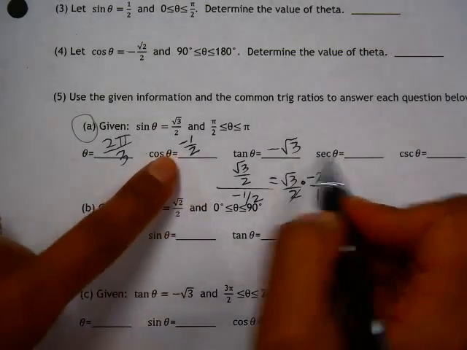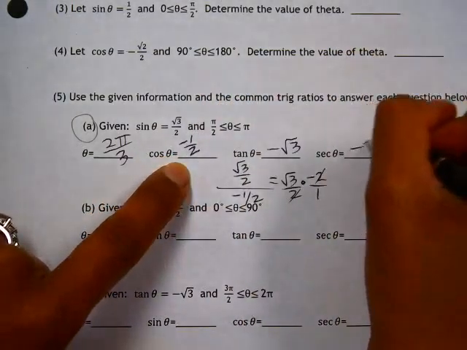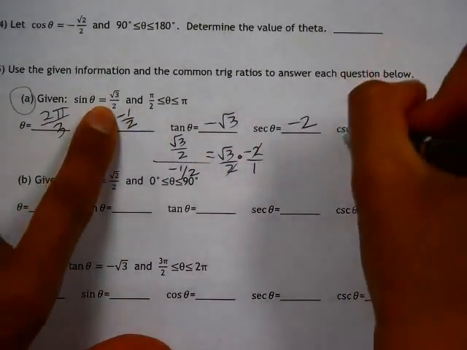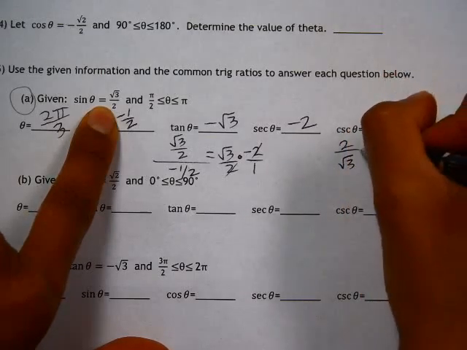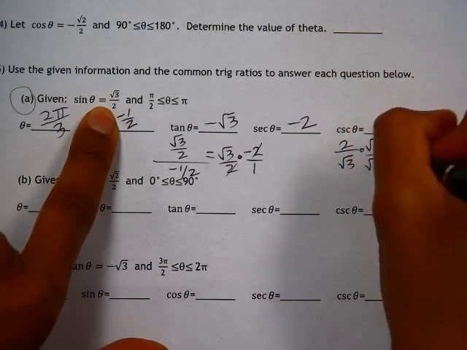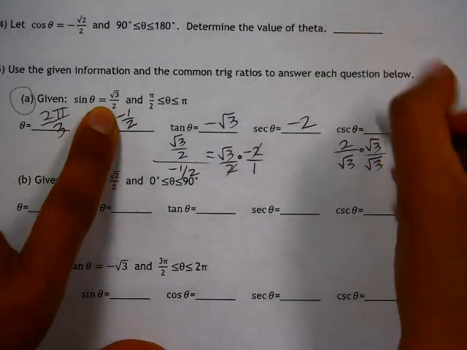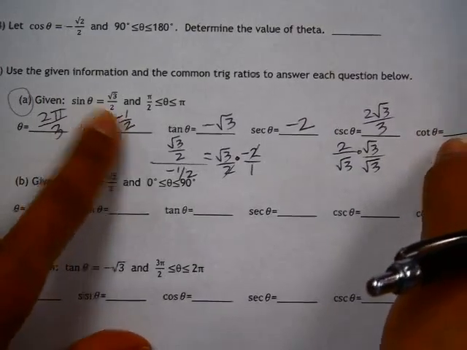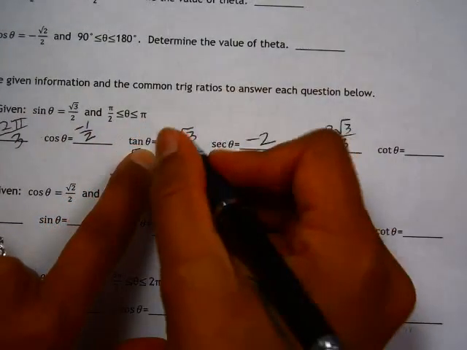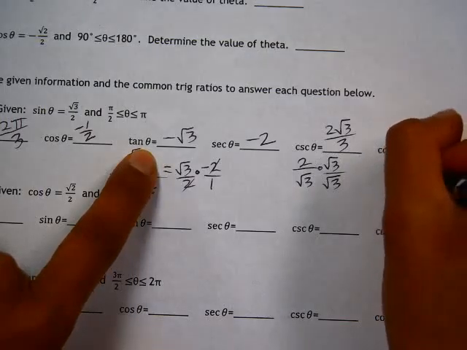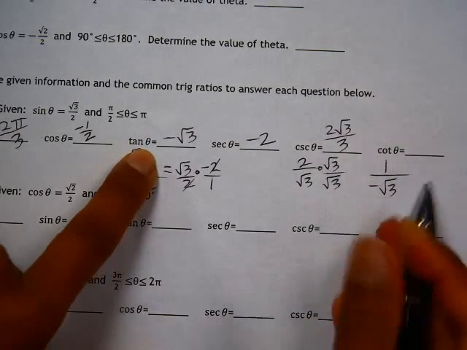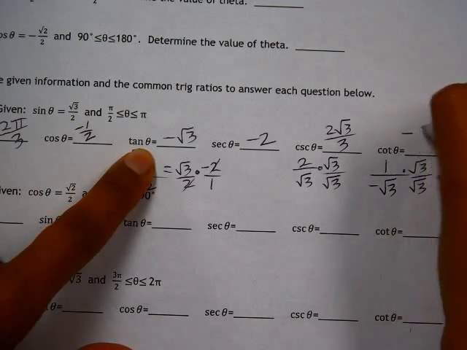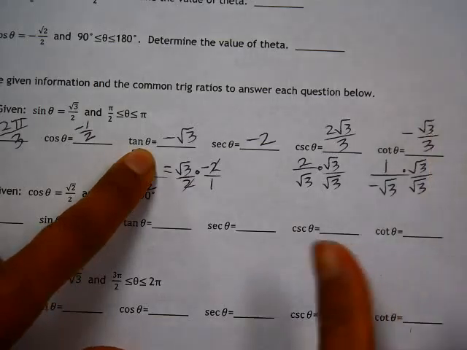Secant is the reciprocal of cosine, so that would be negative 2 over 1. Cosecant is the reciprocal of sine, so that would be 2 over root 3. Rationalizing the denominator, we need to multiply both the numerator and the denominator by root 3. So we would get 2 root 3 over 3. Cotangent is the reciprocal of tangent. So the reciprocal of negative root 3 is 1 over negative root 3. And here also we need to rationalize the denominator. So this would be negative root 3 over 3.